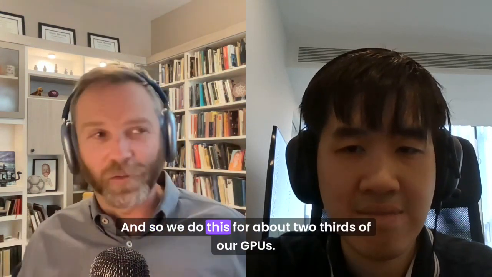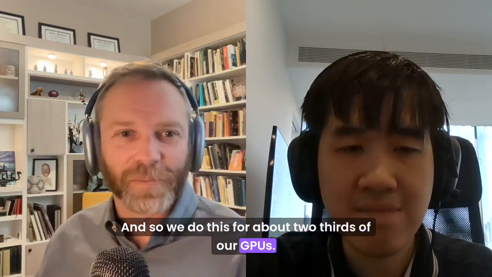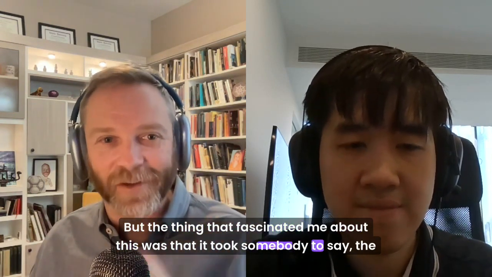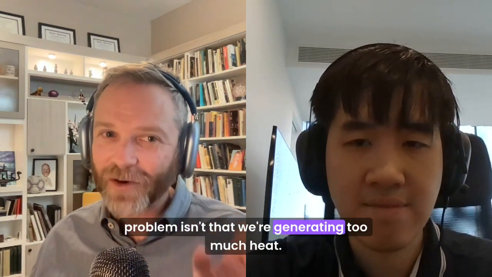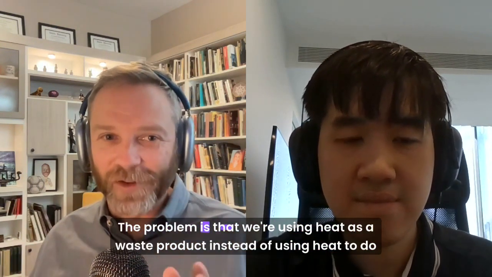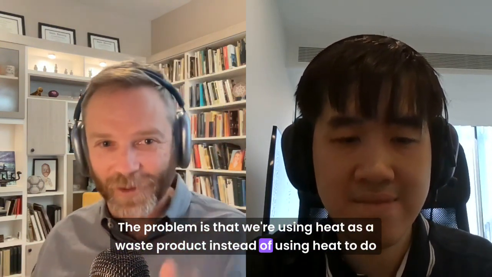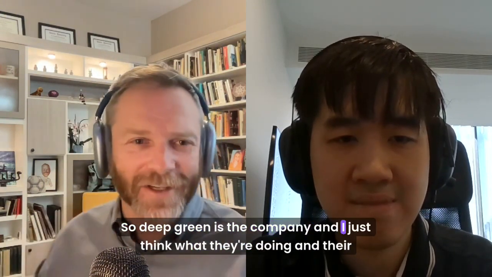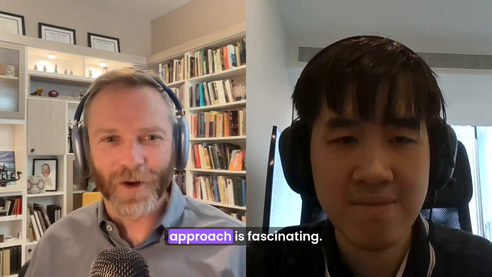And it was such an interesting idea. And so we do this for about 2/3 of our GPUs. But the thing that fascinated me about this was that it took somebody to say, the problem isn't that we're generating too much heat. The problem is that we're using heat as a waste product instead of using heat to do something useful with it. So Deep Green is the company, and I just think what they're doing and their approach is fascinating.